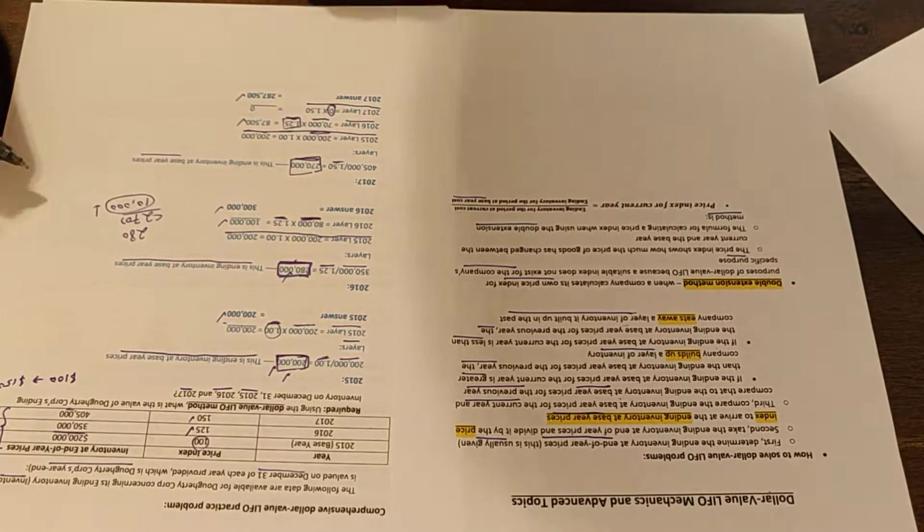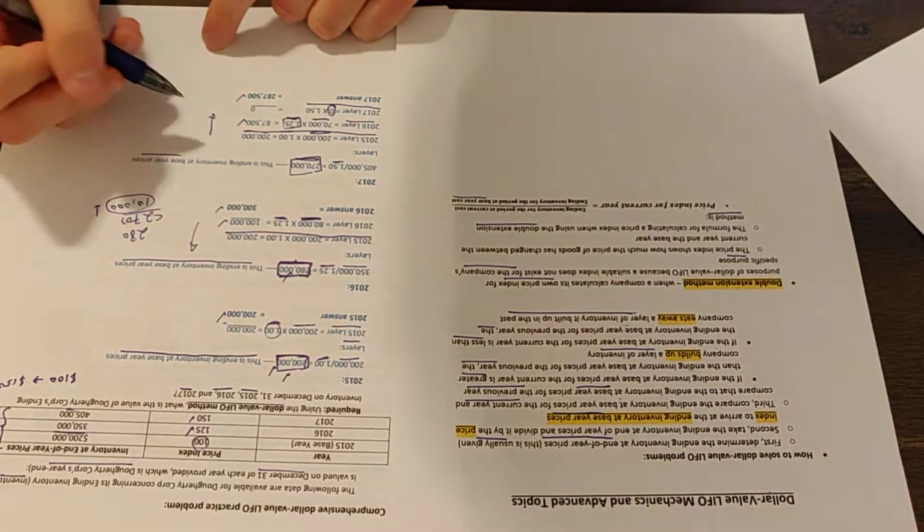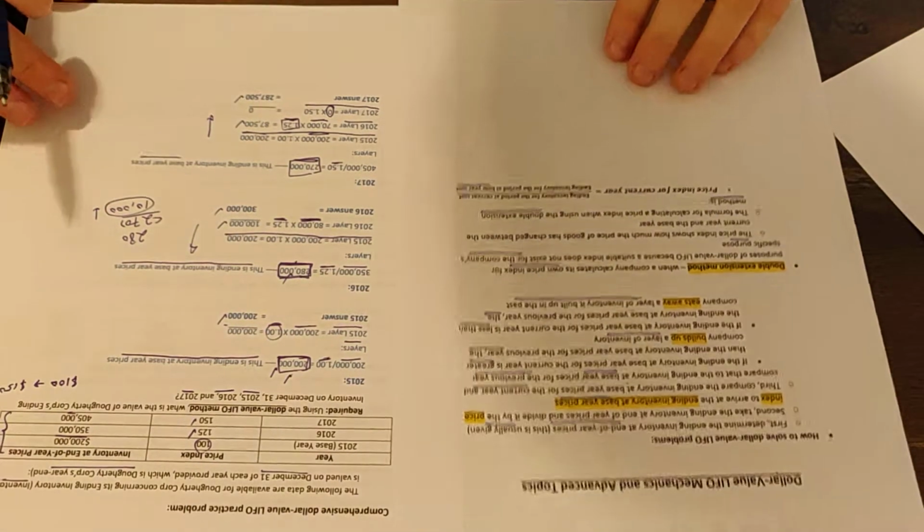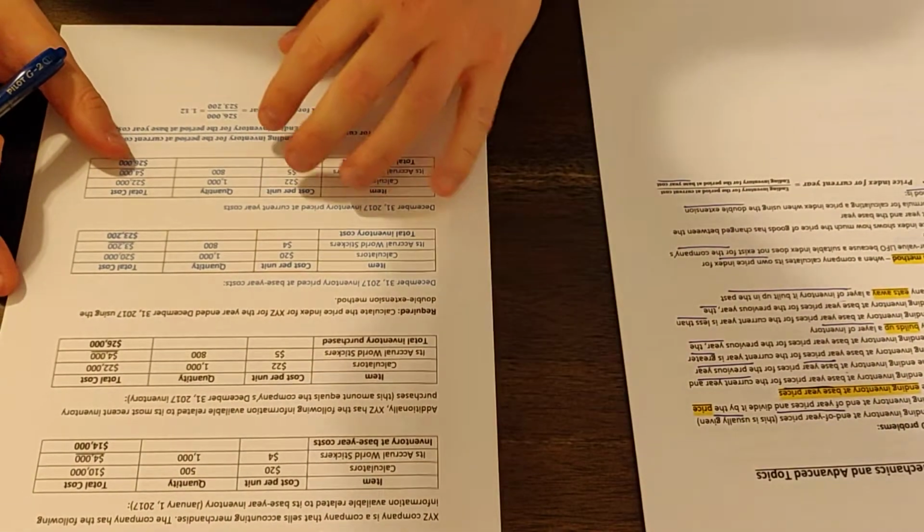And we had an example here where we built up a layer and then we ate away a layer here. So that's most of the different variants you would see. Okay. Now let's flip over and do a quick problem on the double extension method.